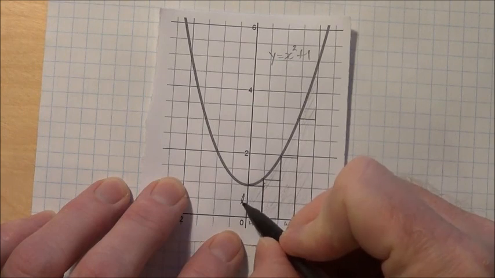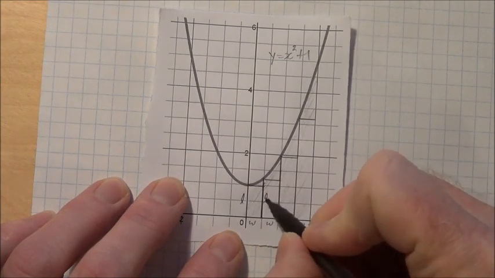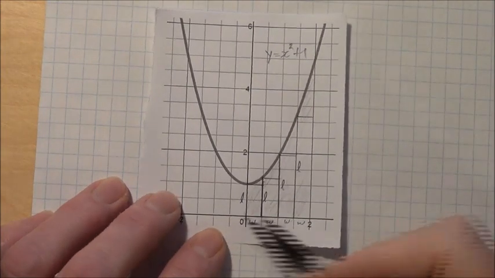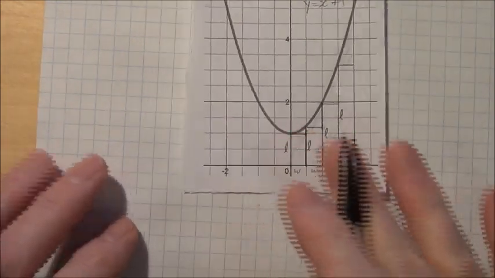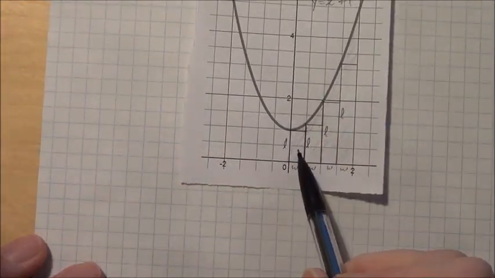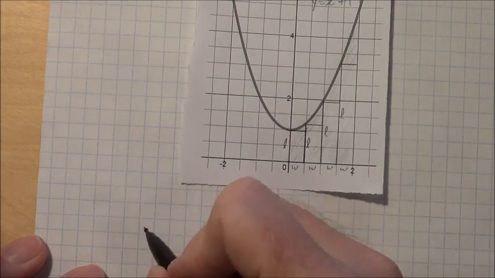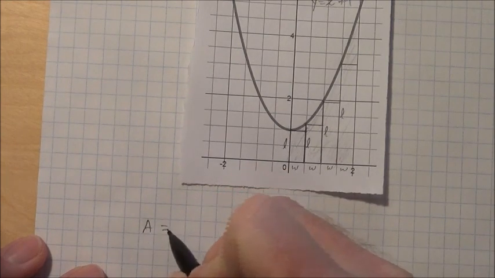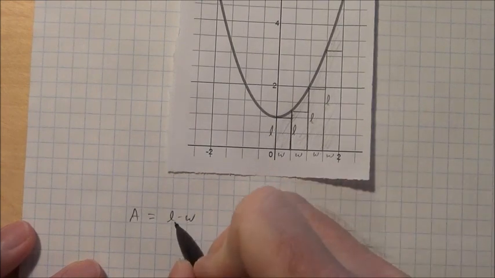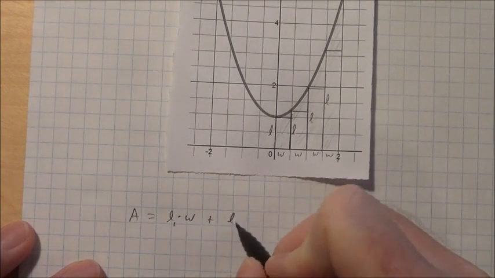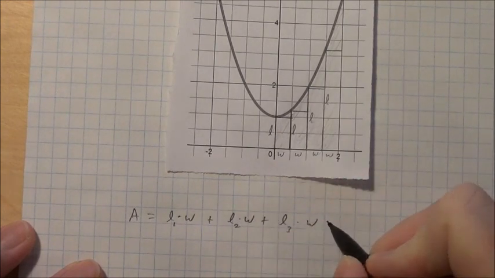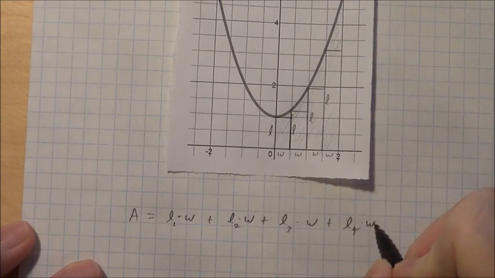So there's a length of this strip, here's a length of this strip, there's a length of this strip, and there's the length of that strip. Okay, so all the lengths are different. So now in order to find the area under the curve, we'll find the area of each one of these rectangles. So the area under the curve is going to be length times width, so that would be length 1 times width plus length 2 times width plus length 3 times width plus length 4 times width.